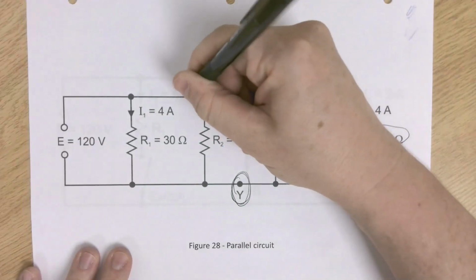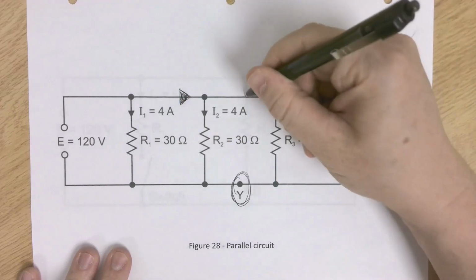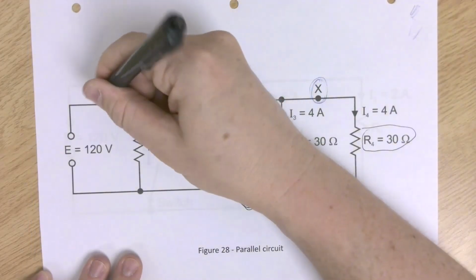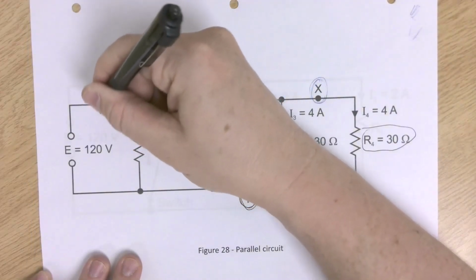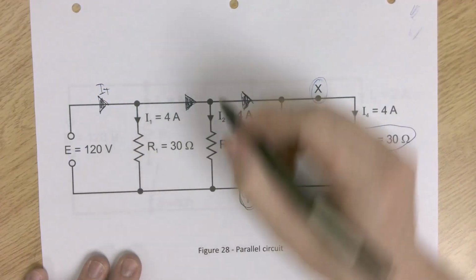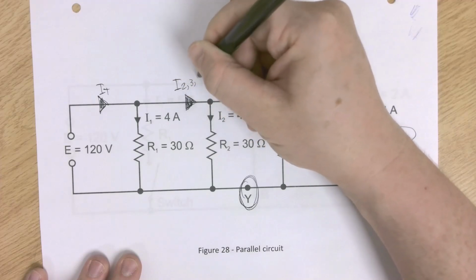Because if we follow the path of current all the way around the circuit, we'd have our I total coming in at the beginning, and then we'd have I1, so we could call this one I2, 3, and 4.